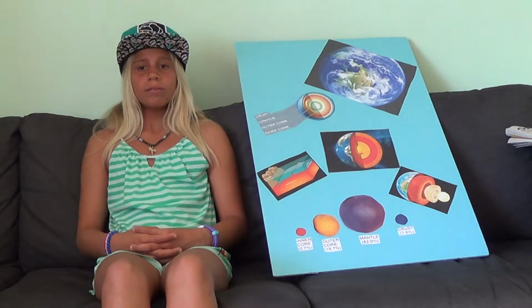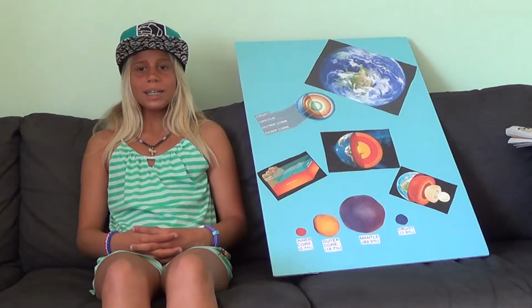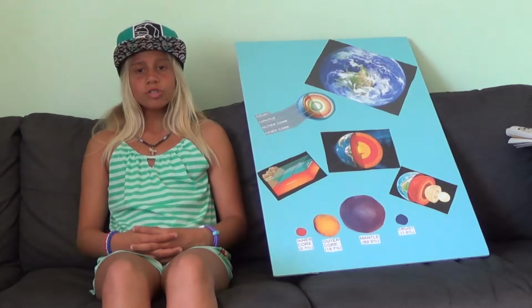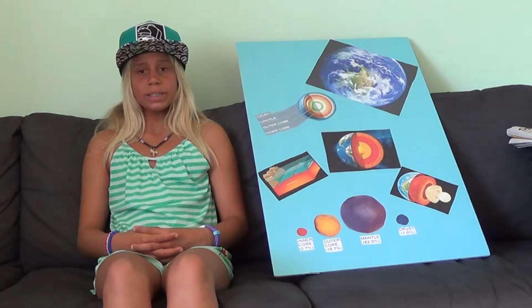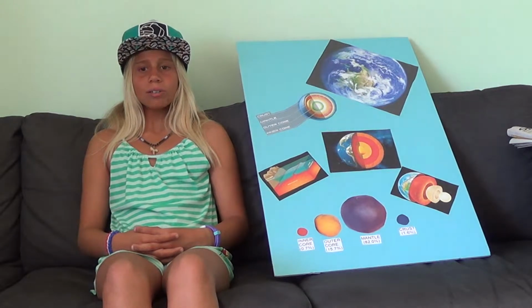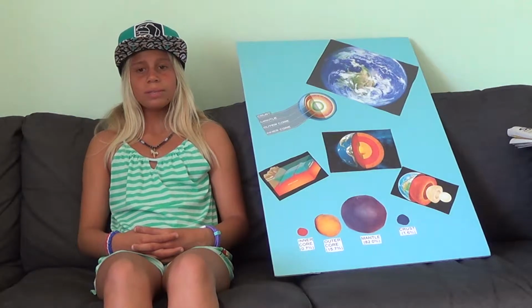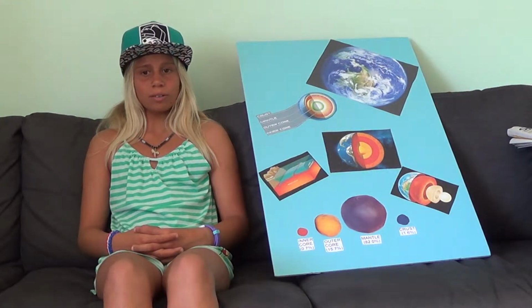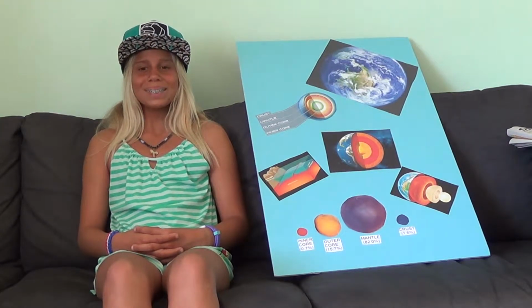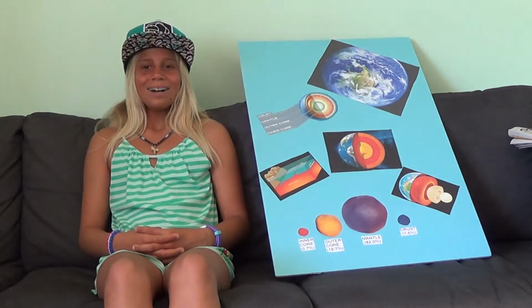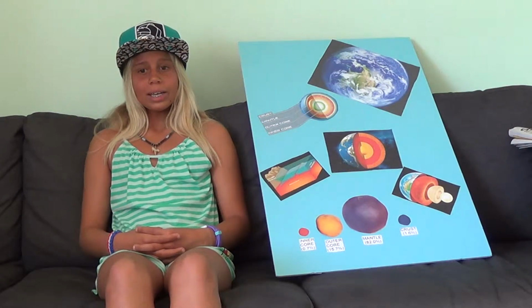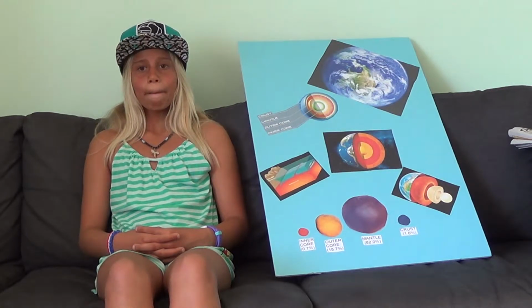The temperature for oceanic crust is -18 to 380 degrees Celsius. The oceanic crust is the crust beneath the oceans. It is much thinner than the continental crust, just 7 kilometers thick on average. Ocean crust is mostly basalt.